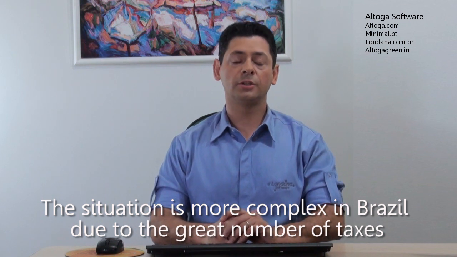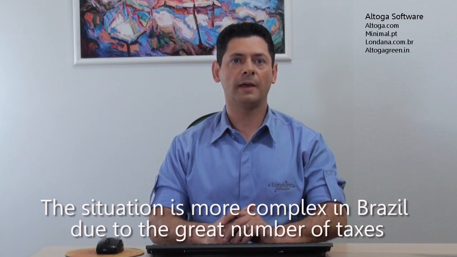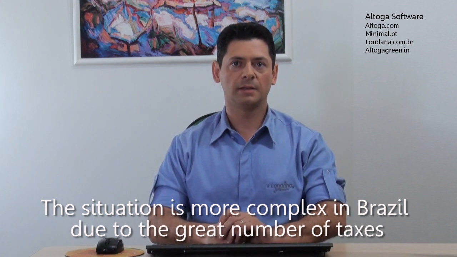As for Brazil, the situation is more complex due to the number of applicable taxes: ISS, tax on services; ICMS, tax on the circulation of goods and services; IPI, tax on industrialized products; PIS, social integration program; COFINS, social contribution tax; IRPF, personal income tax; IRPJ, company income tax; CSLL, company contribution on net profit, among others, many of which having a wide range of applicability.